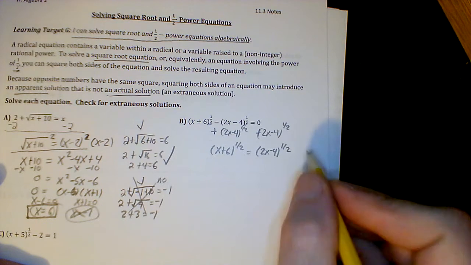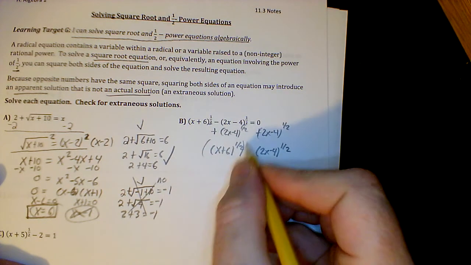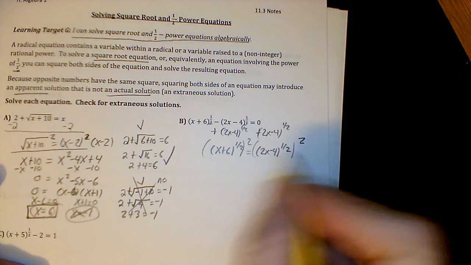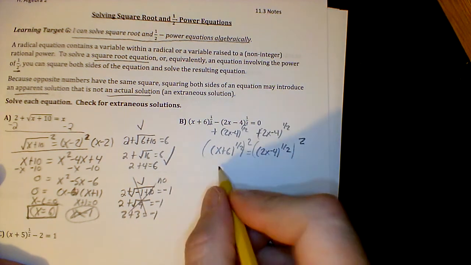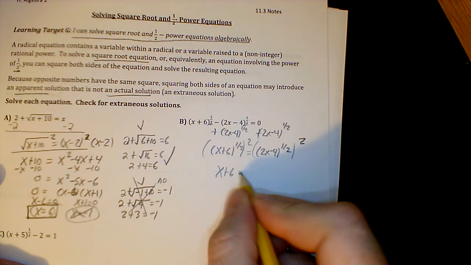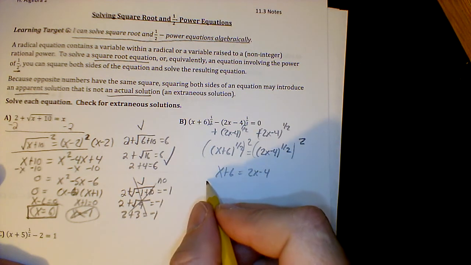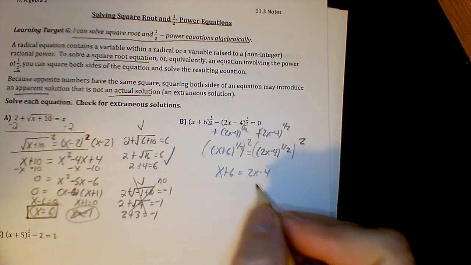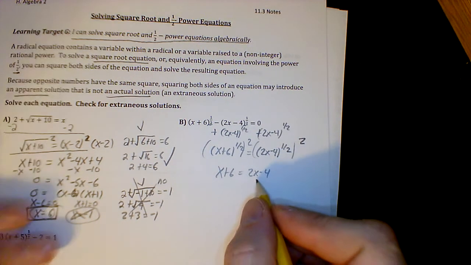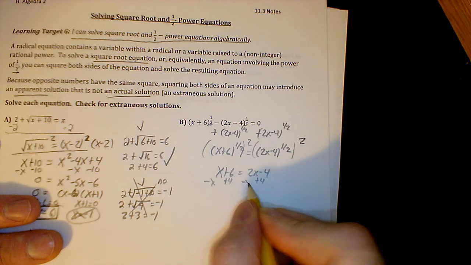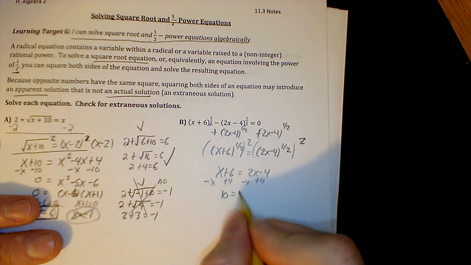And now it's kind of easy because we're just going to square both sides. That gets rid of the 1/2 power. The opposite of a square root is a square. So we're doing it to both sides. And I get x plus 6 equals 2x minus 4. It's a linear equation now, so if I add 4 to both sides and subtract x from both sides, I get 10 equals x.